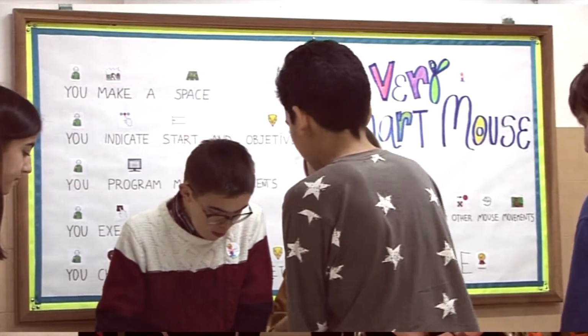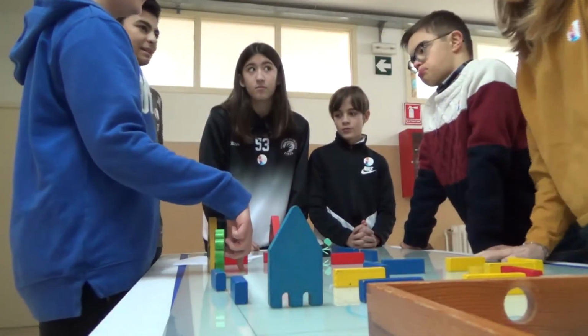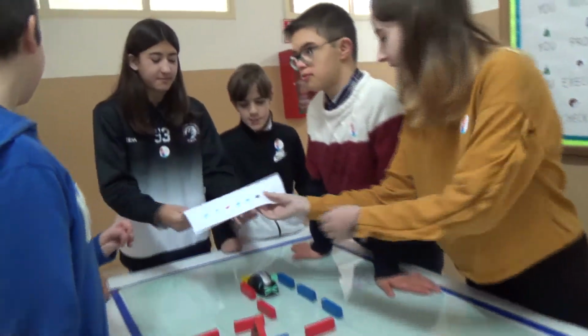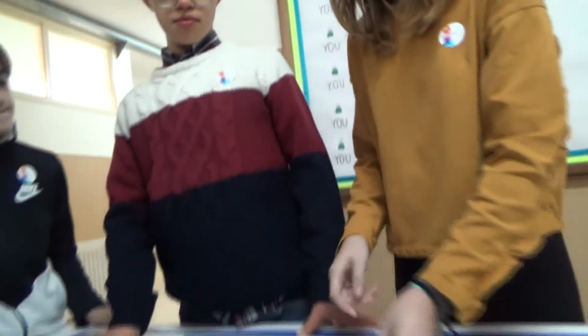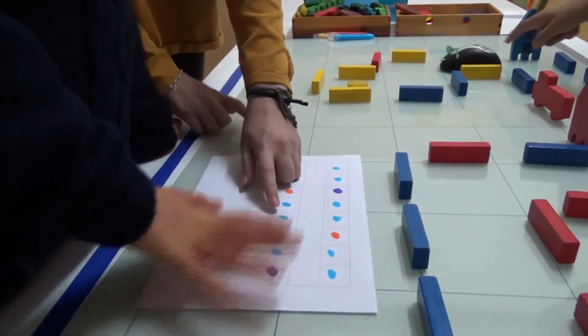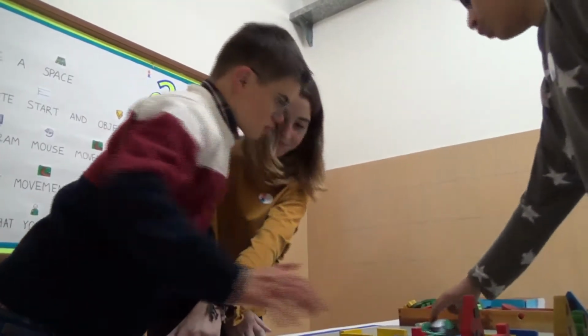This project involves a group of children in which we have a child with Down syndrome, who is completely integrated. The students are divided into groups with 3 tutors, who work in different workspaces. The first activity's name is A Very Smart Mouse. In this activity, the students program a computer mouse to reach a cheese box.